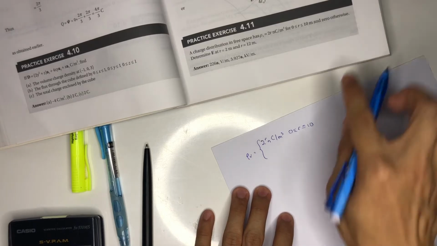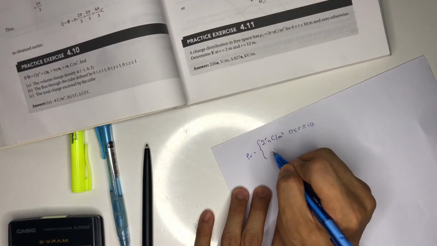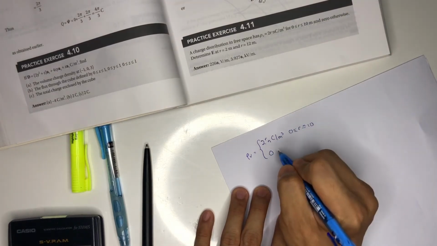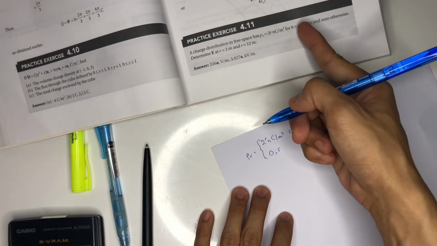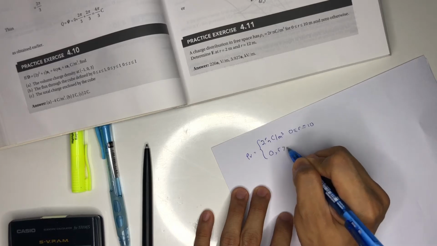And 0 otherwise means it is 0 for r greater than 10.